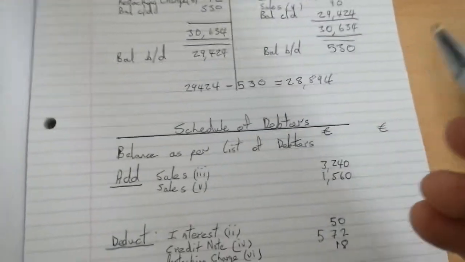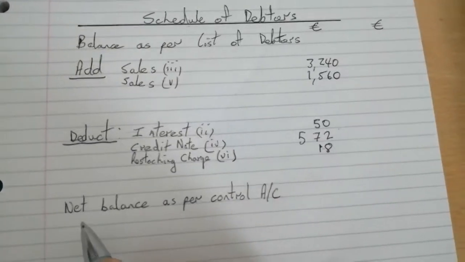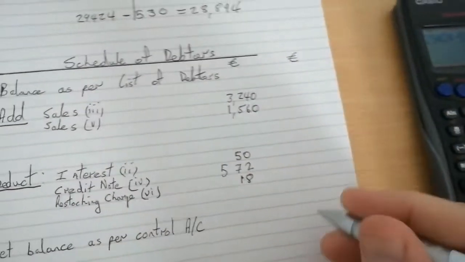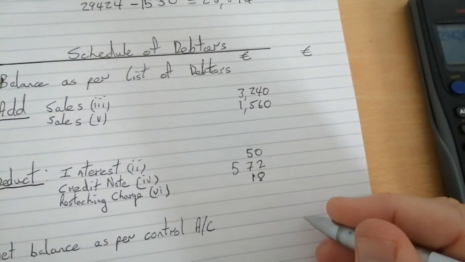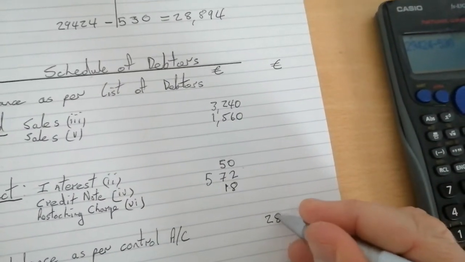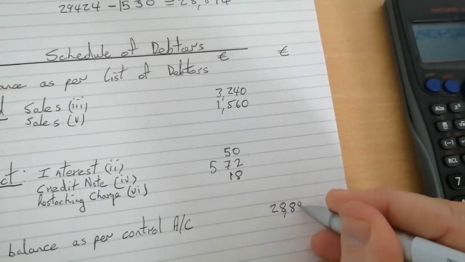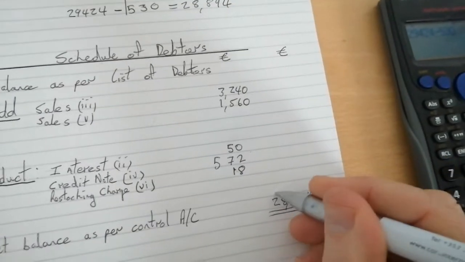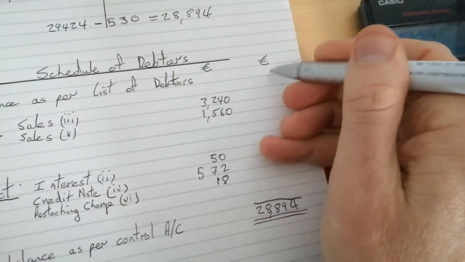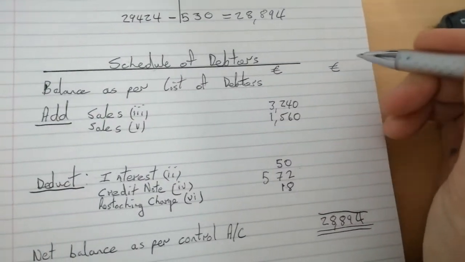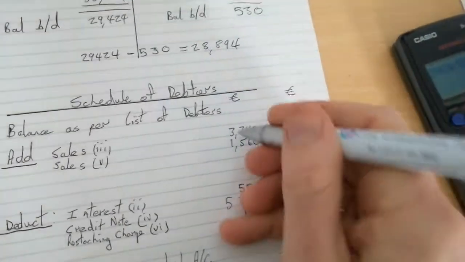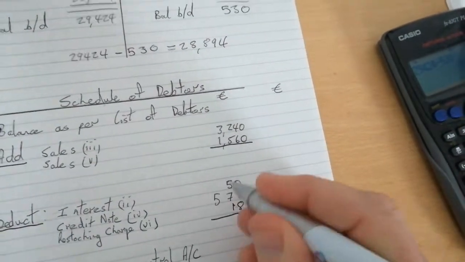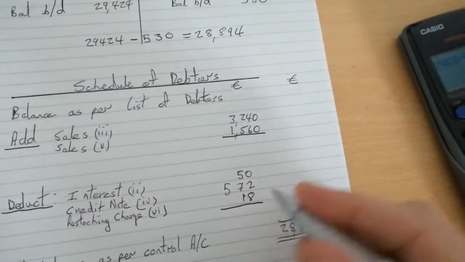Okay, so that figure goes in as your net balance as per control account, which you took from the control account. And it goes down here on the furthest right column. So 28,894. And we're going to try and work our way back to find out what the original incorrect balance was in your schedule of debtors. Okay, so first of all, we want to tot up all our pluses, our adds, and tot up all our minuses or all of our deducts and see what our total is.